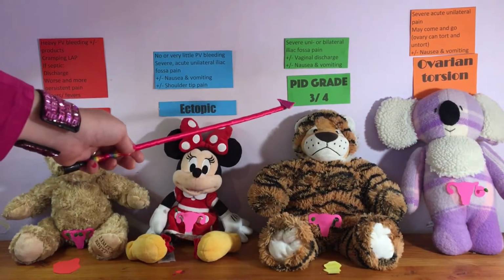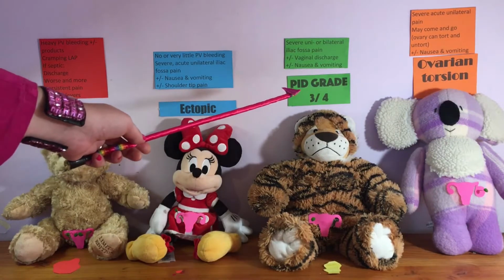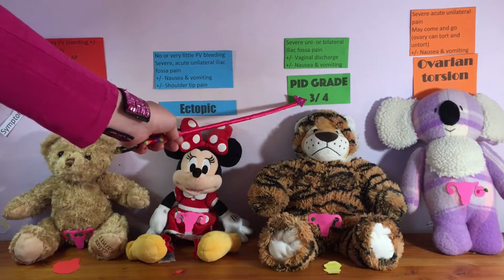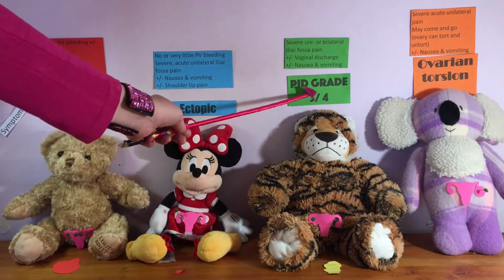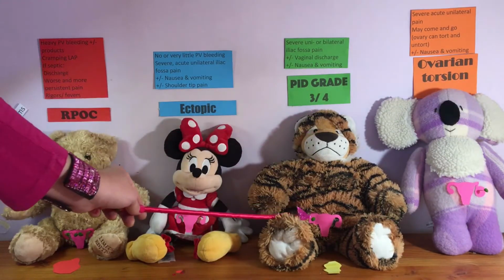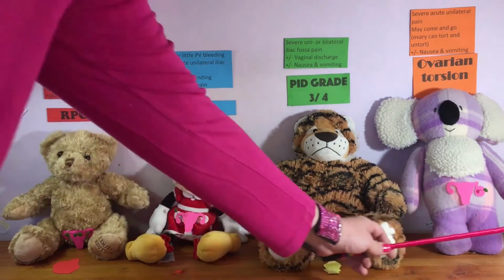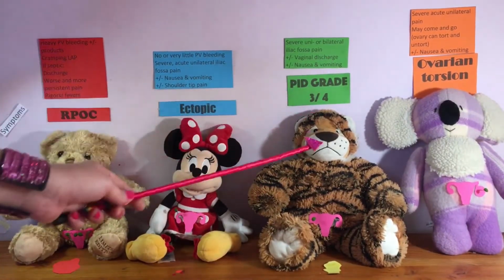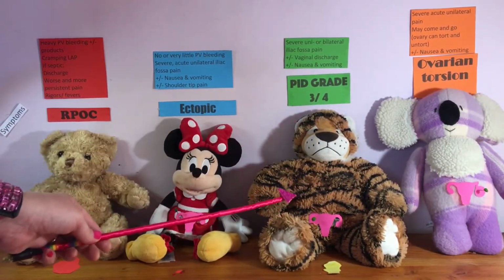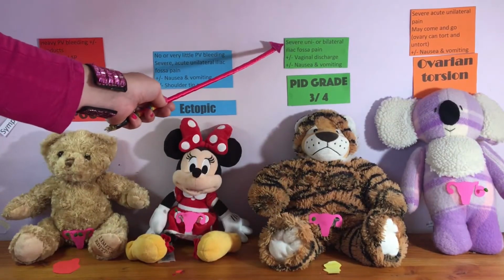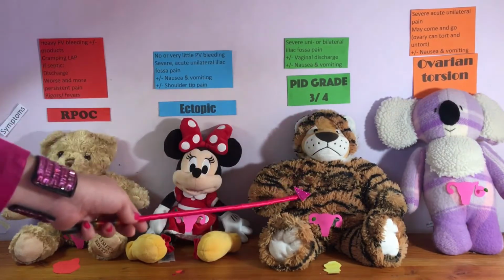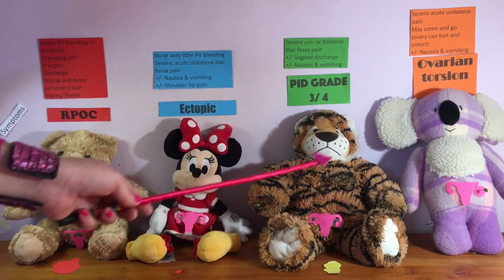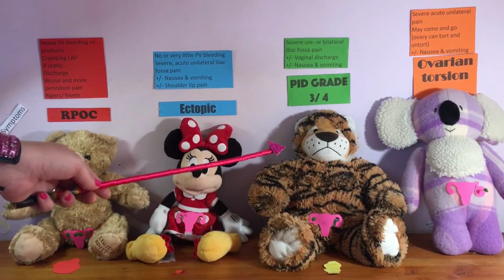Okay, our tiger who has got PID grade 3 or 4, which means either she has an abscess, a tubo-ovarian complex, which is why her ovary is bigger than the one on the other side. If we take that away, you can compare. If she's grade 4, then she's going to have generalized peritonitis. So she's going to have severe either uni or bilateral pain. So you can have bilateral tubo-ovarian complexes, severe pain.